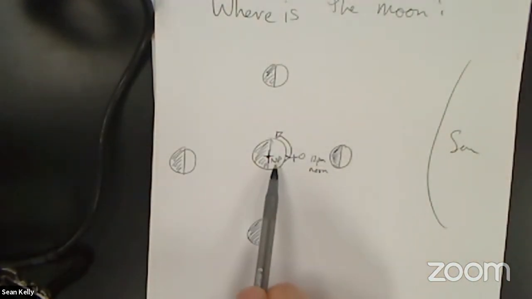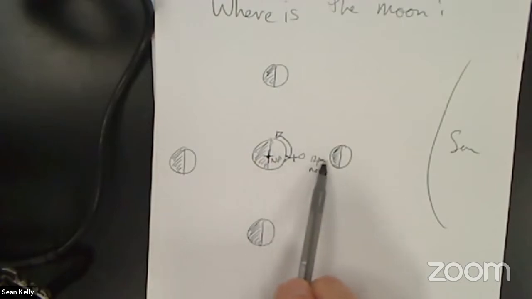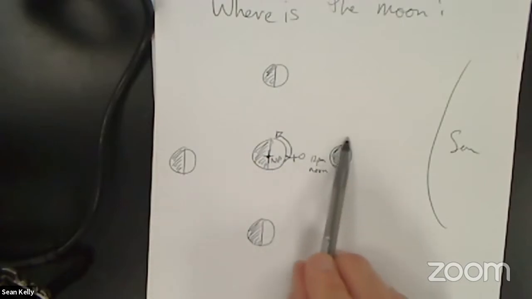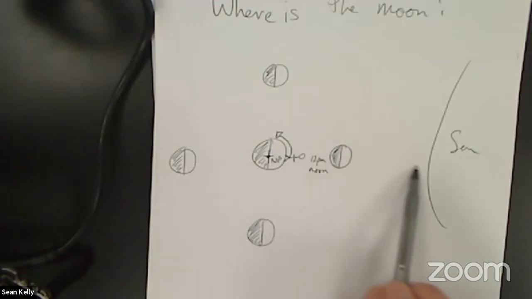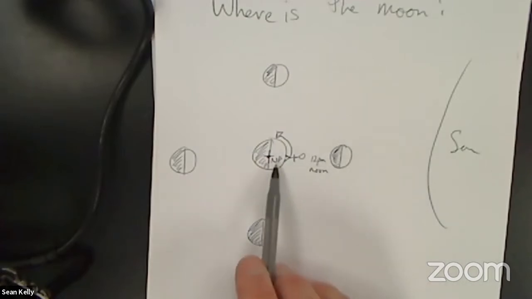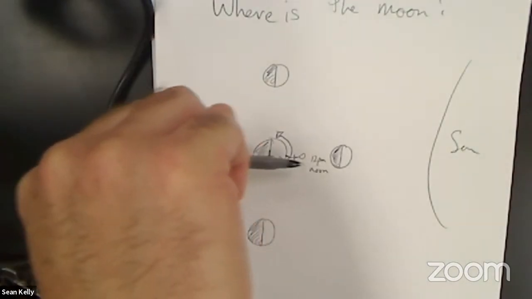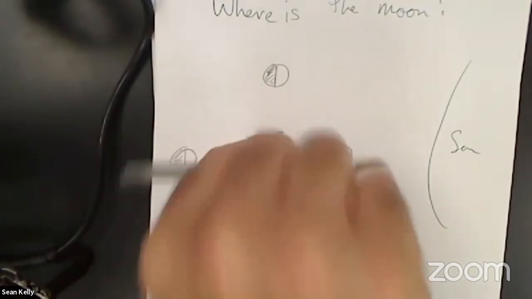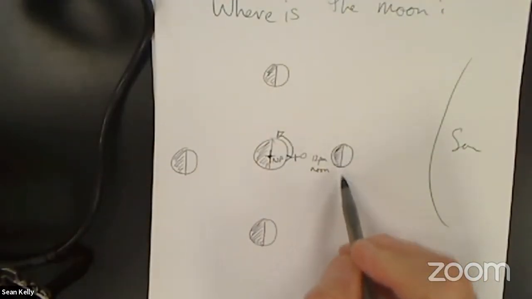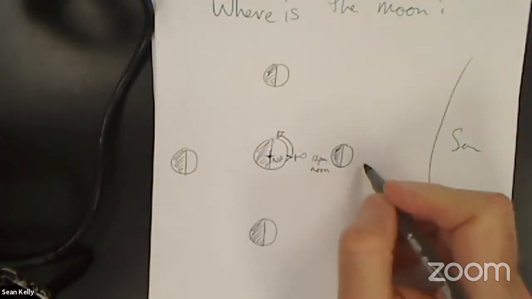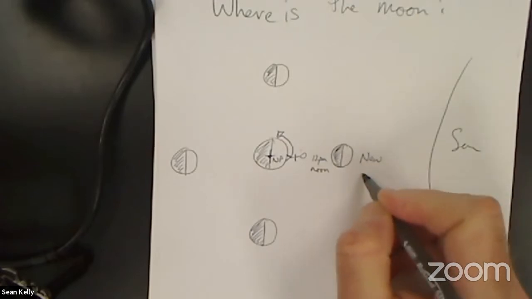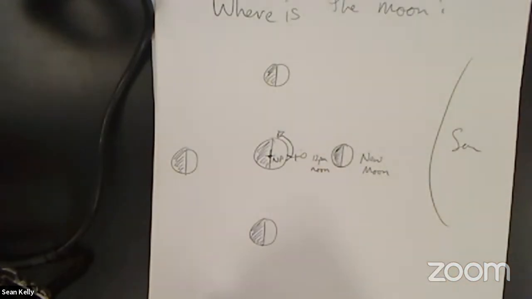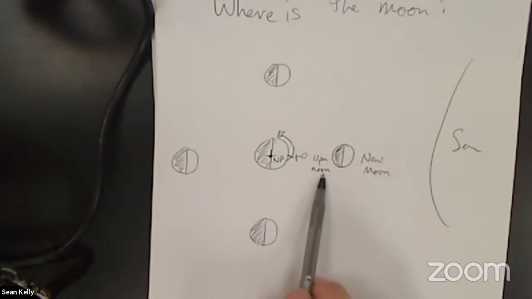And if you notice something, this is kind of an important idea. I want to show you that this phase of the moon will be right above my head at the same time. So if you imagine your eye looking in this direction, you can see that all you can see is this dark side of the moon. This is our new moon, right? That's our new moon. So when is the new moon going to be directly overhead? The answer is at 12 noon.